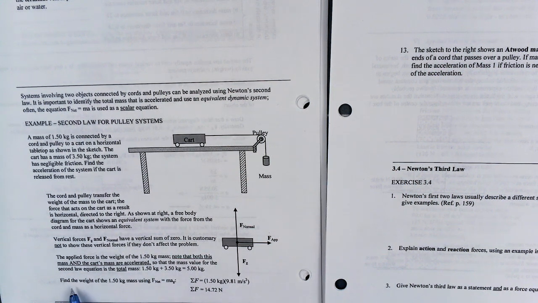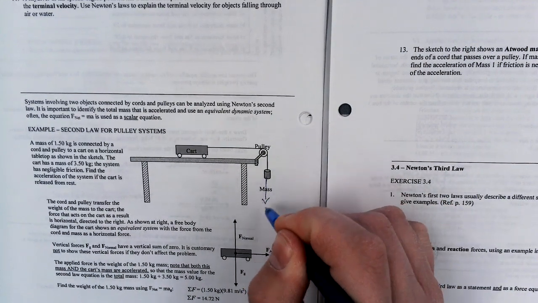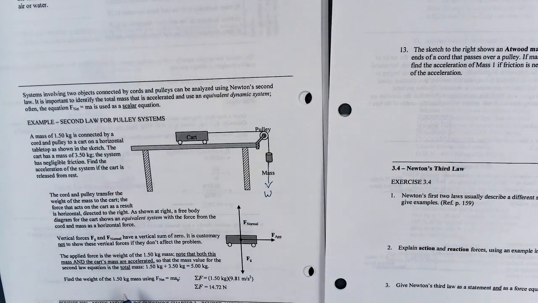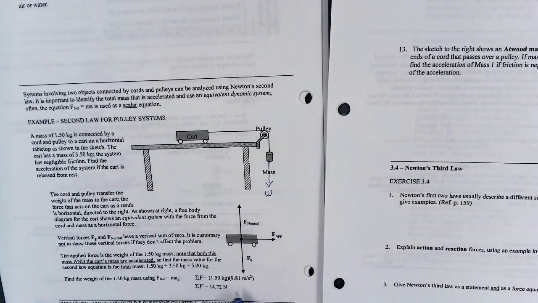down. Okay, so we do have to find the weight, or the force of this mass pulling down. This is the weight we're looking for. Again, we can do that by taking our 1.5 kilograms because that's the only mass that's being pulled down, times our acceleration due to gravity, and we got 14.72.